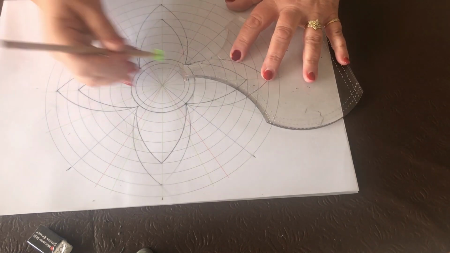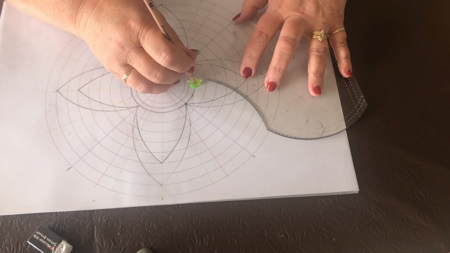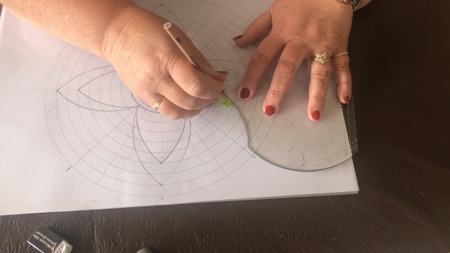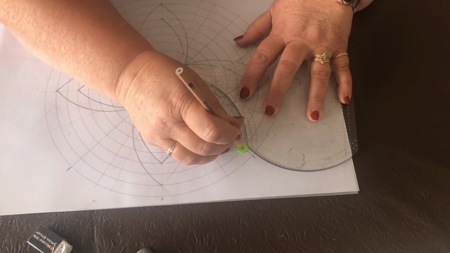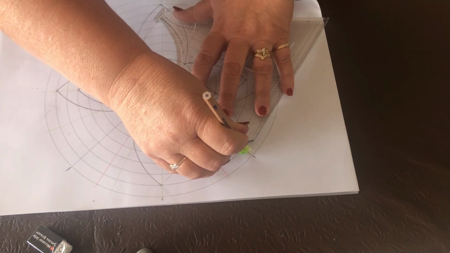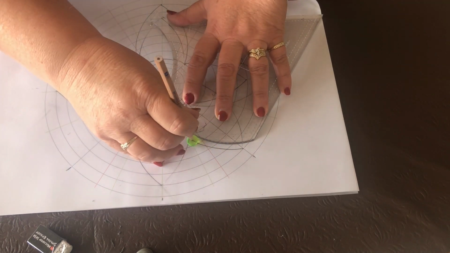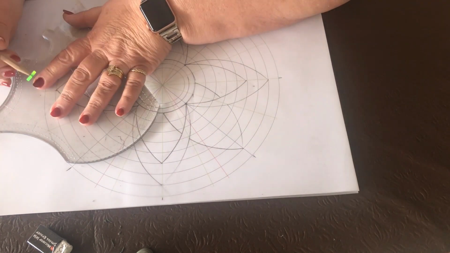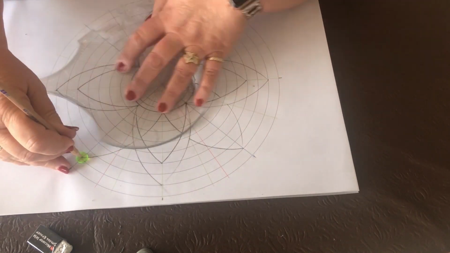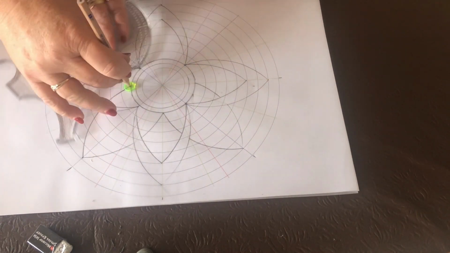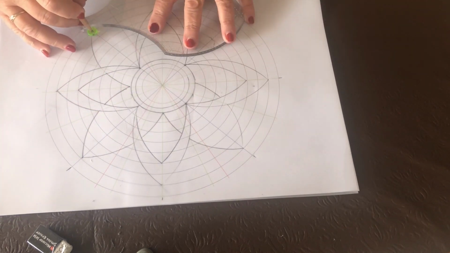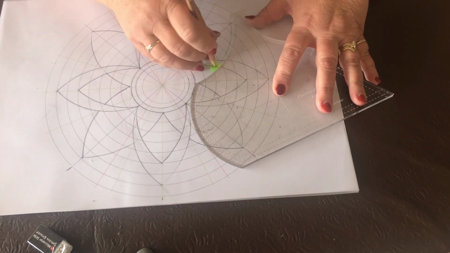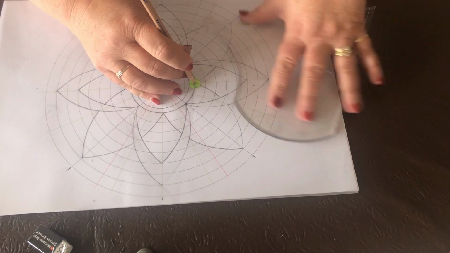I would repeat this to get overlapping, but we could do this slightly different in that we make it look as though it is sitting behind. And we keep repeating.